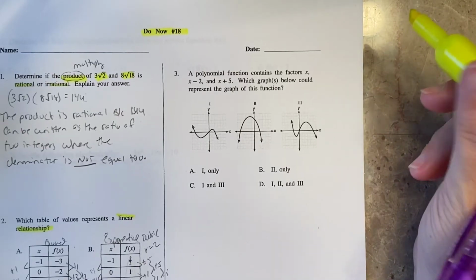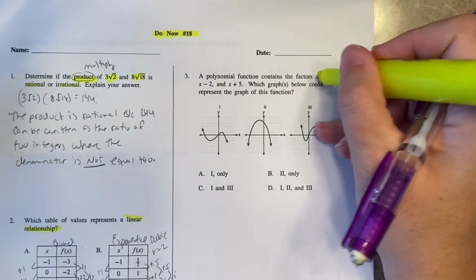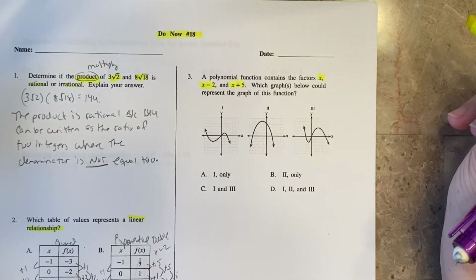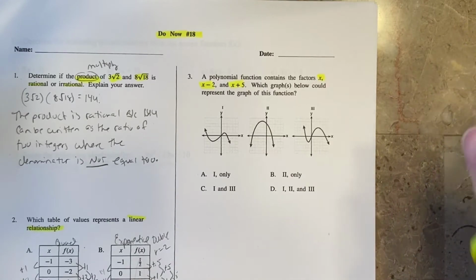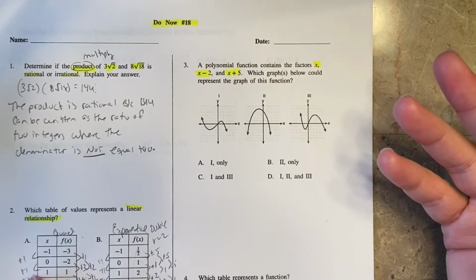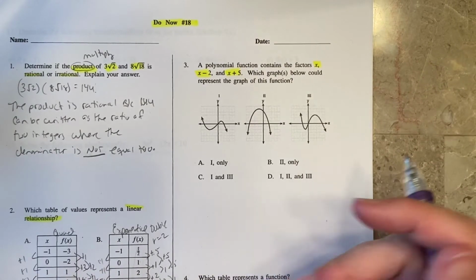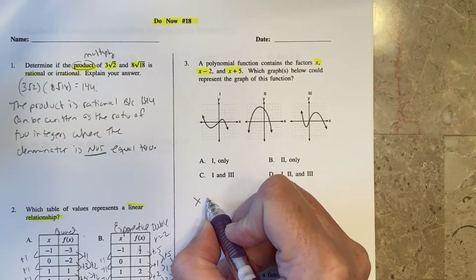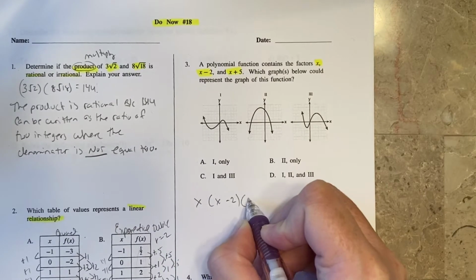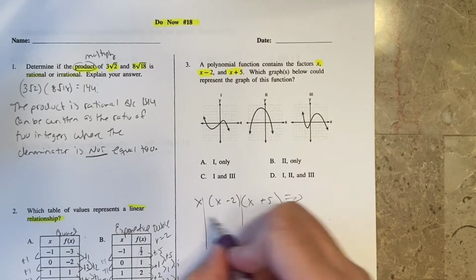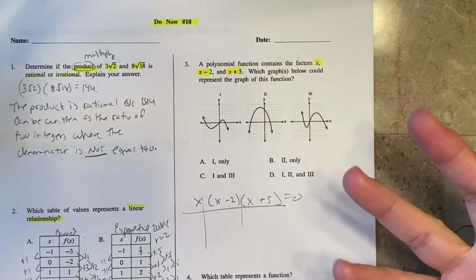All right, 3. A polynomial function contains the factors x, x minus 2, and x plus 5, which graph below curves into the... Okay. So this one's a little bit different than what you guys are used to doing. You're used to having to pick out the roots and then basically get it from there. This is backwards. So they're giving you the factors x, x minus 2, and x plus 5. They're giving you all this up here, and then they want you to solve it to get the roots.